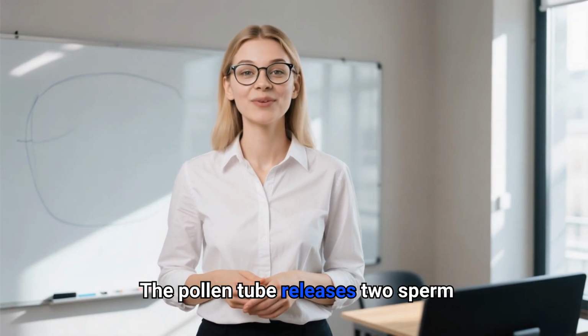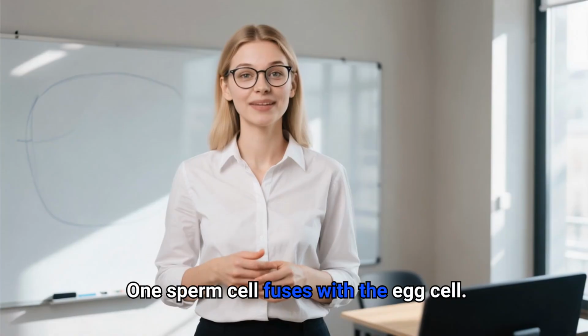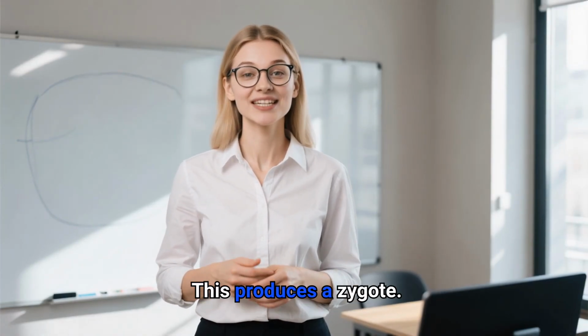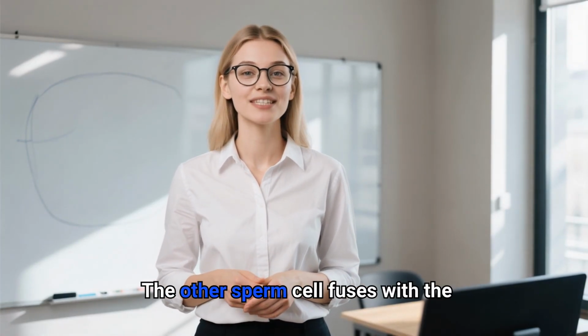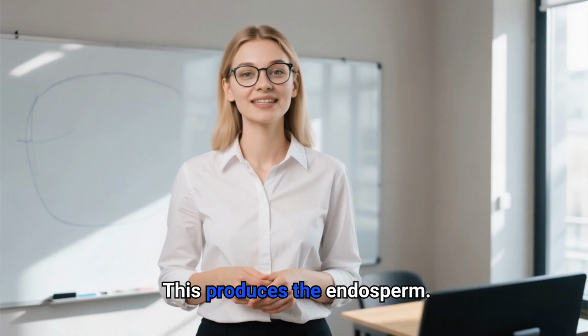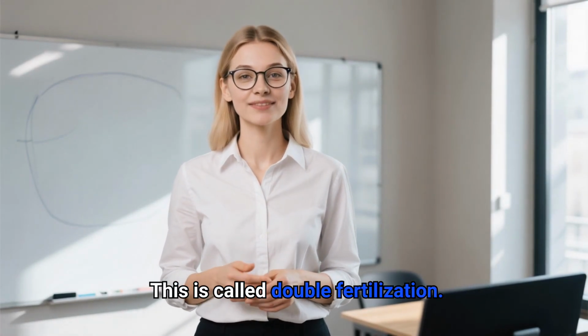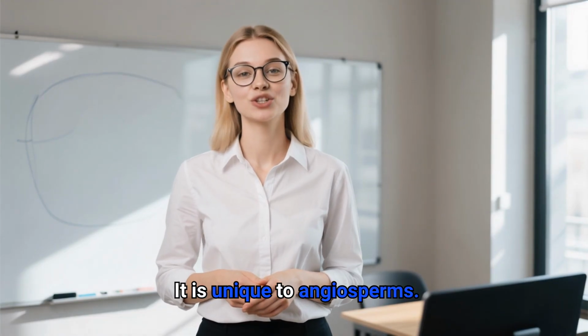The pollen tube releases 2 sperm cells. One sperm cell fuses with the egg cell. This produces a zygote. The other sperm cell fuses with the polar nuclei. This produces the endosperm. This is called double fertilization. It is unique to angiosperms.